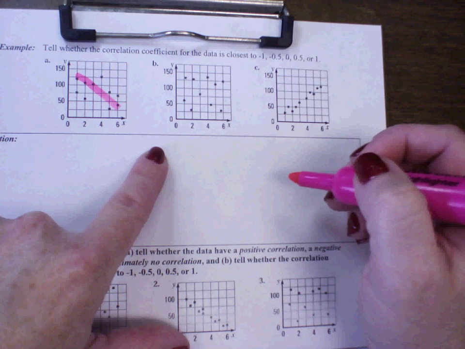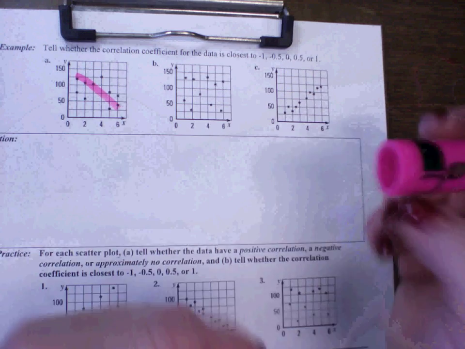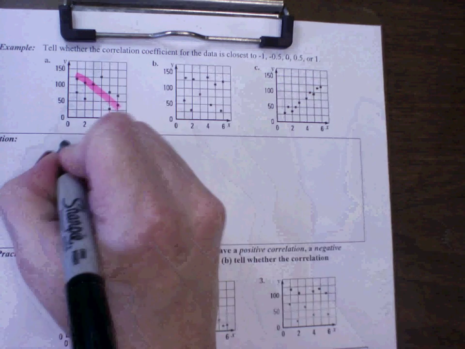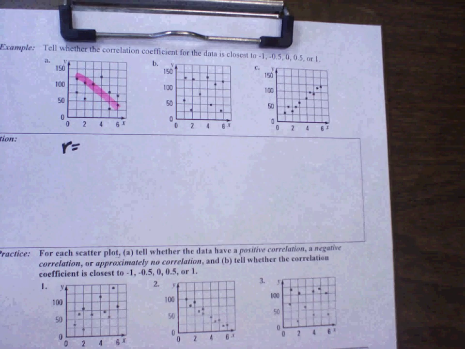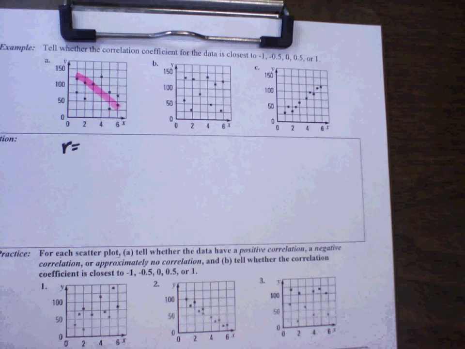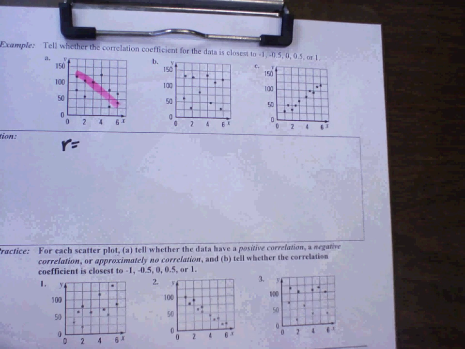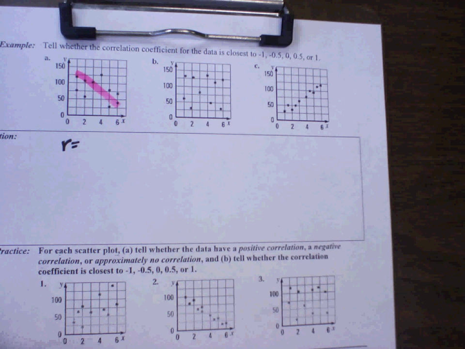Now, would you say that it's closer to -1 or closer to -0.5? Okay, so I'm going to say it again. The R is how close or how strong that relationship is between that data. I don't think that's a -1.